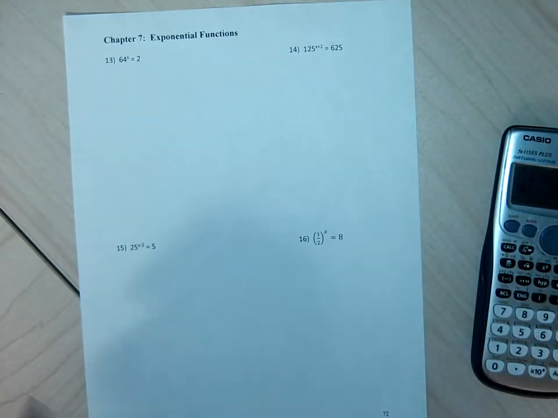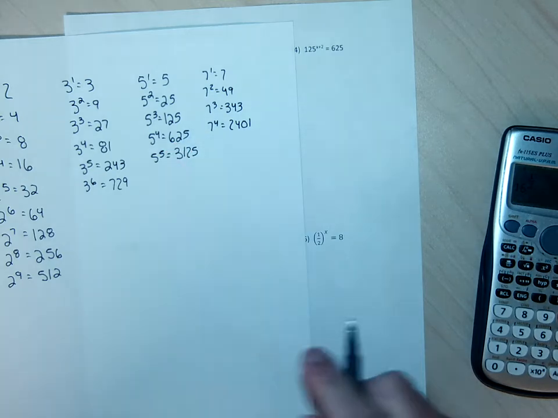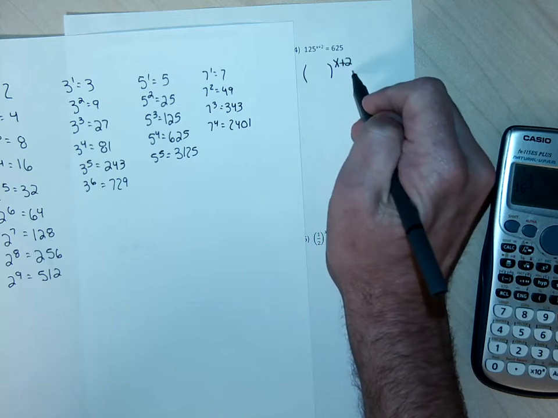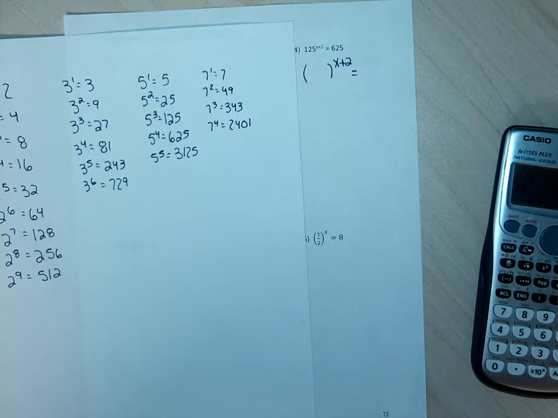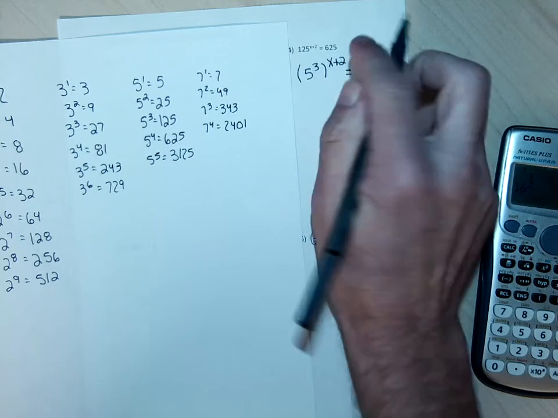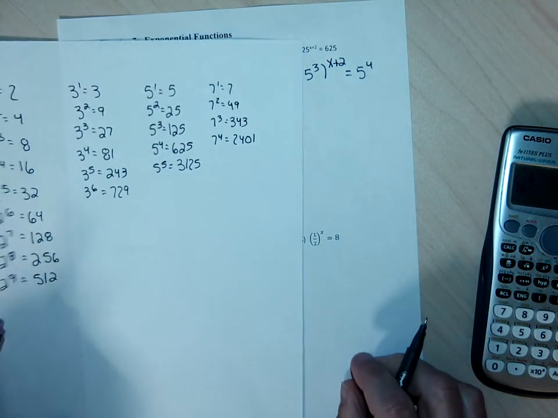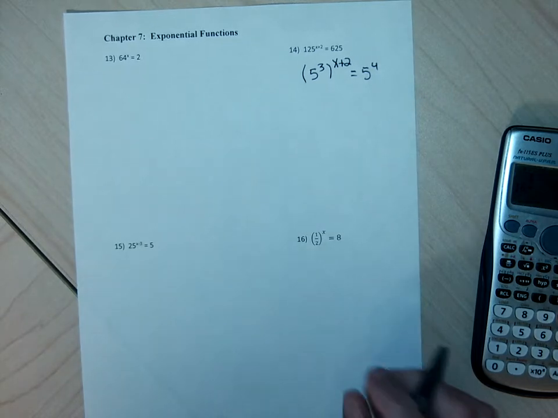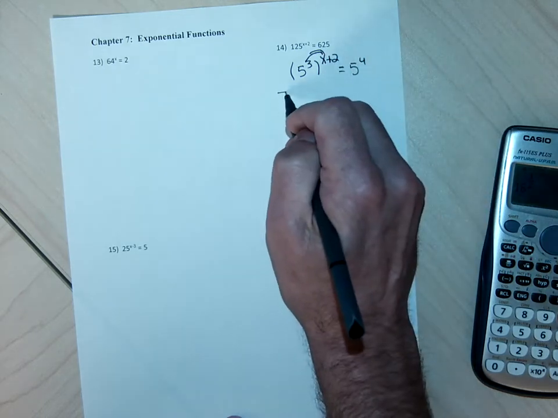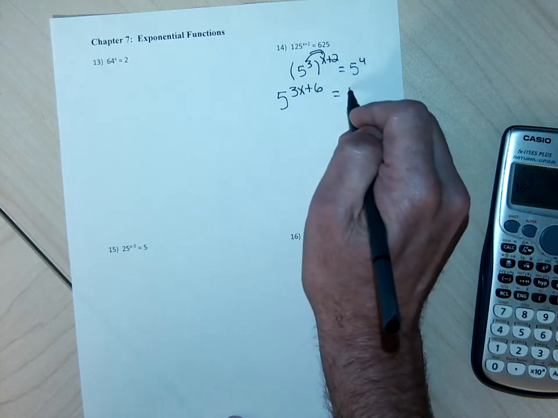I'll do 14 next. 14 has 125, which is 5 cubed, and 625, which is 5 to the 4th. I'm going to do prime factorings for any number that's not prime. If a number already has an exponent, I do the prime factoring inside of parentheses. So this 125 had an exponent. Its prime factoring I'm going to put inside of parentheses. The 625 doesn't have an exponent, so I don't need a parentheses on the right-hand side. I've set all of these problems up so that the prime factorings will have the same base. I'm going to clear the parentheses. And to clear this parentheses, I have to multiply 3 by x and 3 by 2 in problem 14. So in problem 14, the left-hand side's exponent should be 3x plus 6.